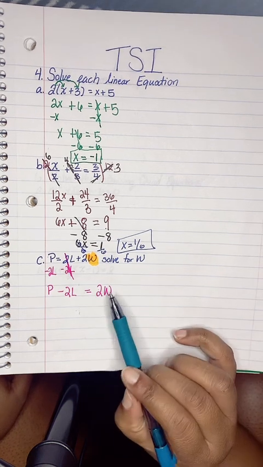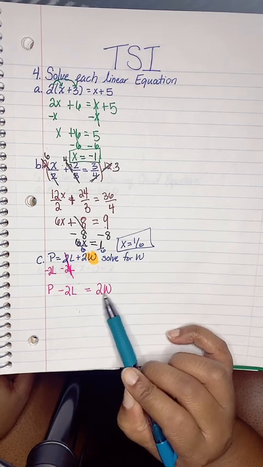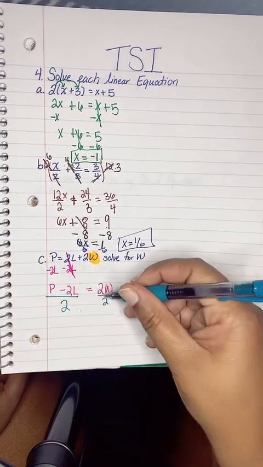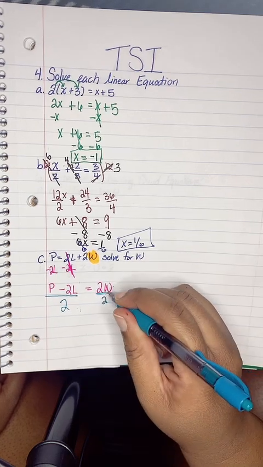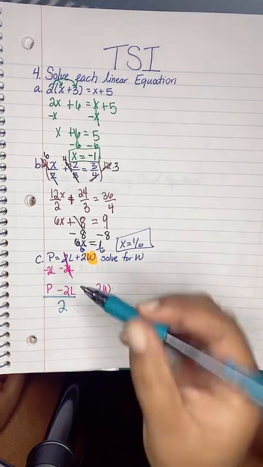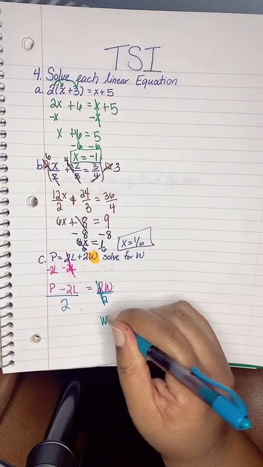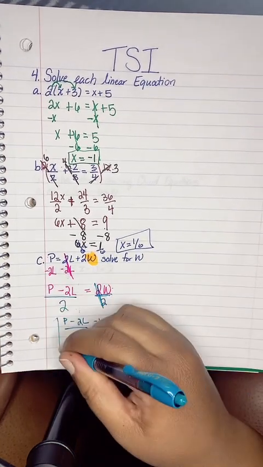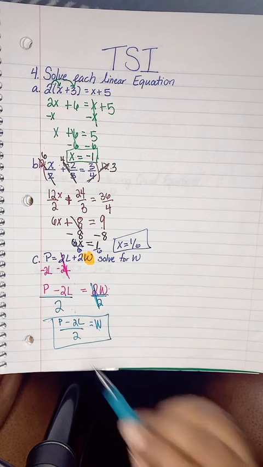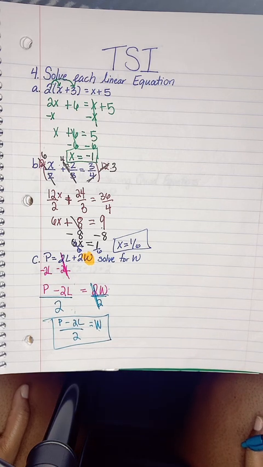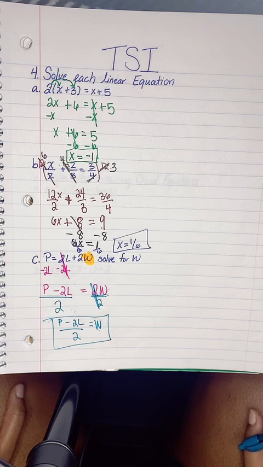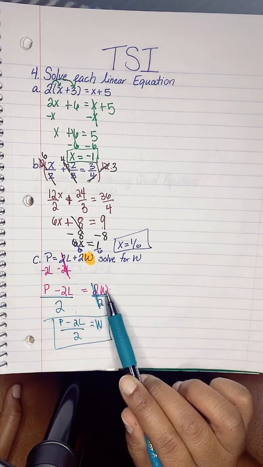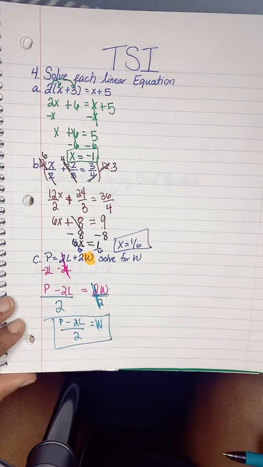Wonderful. Yes. Remember, these are multiplied together. So the only thing that undoes multiplication is division, not subtraction. Subtraction does not undo multiplication. So that's why we have to divide and not subtract. So this would cancel and we would get W equals P minus 2L over 2. As long as we have W by itself, we have solved for W. That is our answer. I hope that really clears up why we're not subtracting, but we have to divide because these are multiplied.